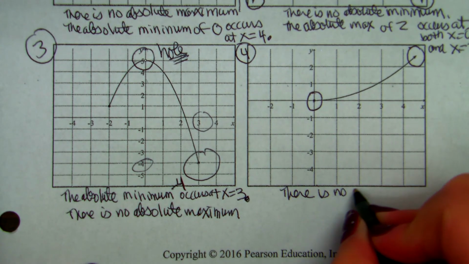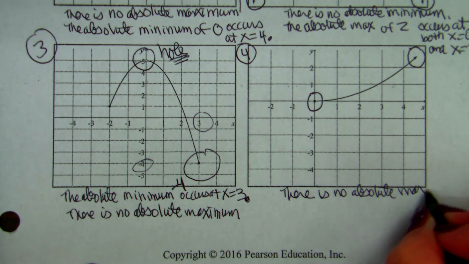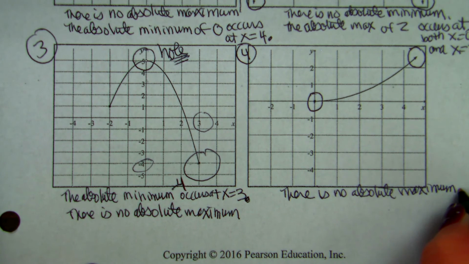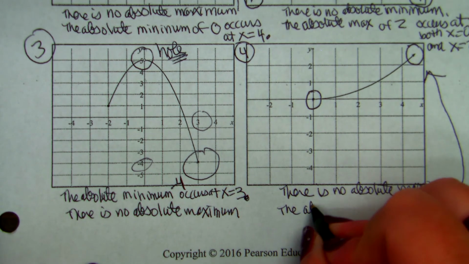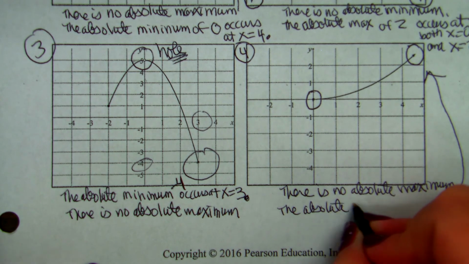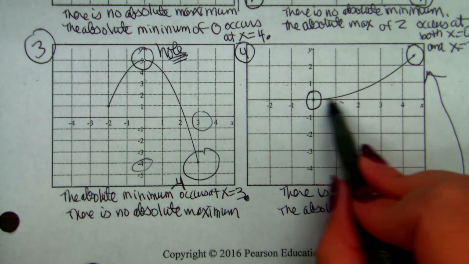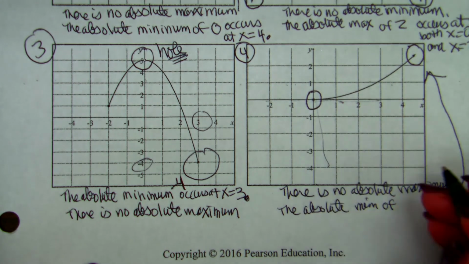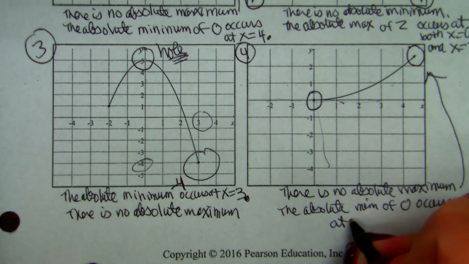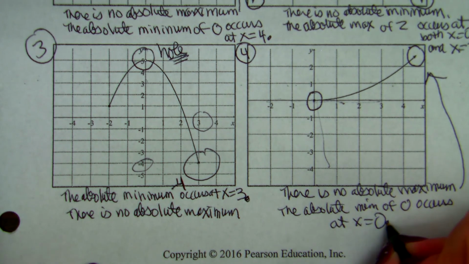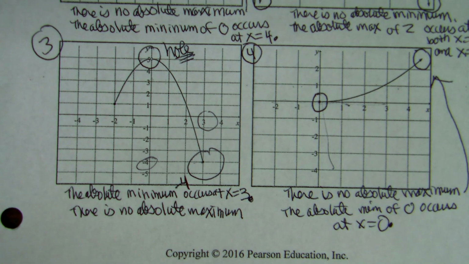There's no absolute maximum because of the arrow, and the absolute minimum of, what's that y value? 0 occurs at x equals 0.